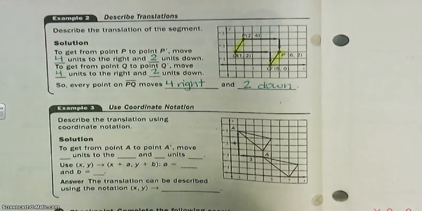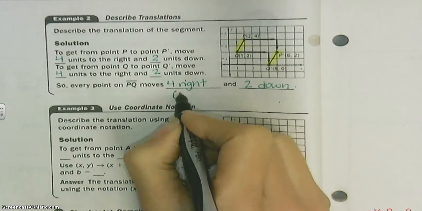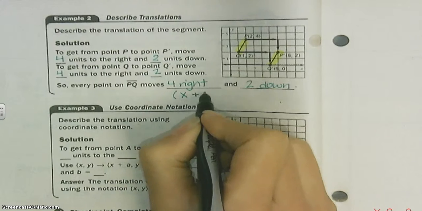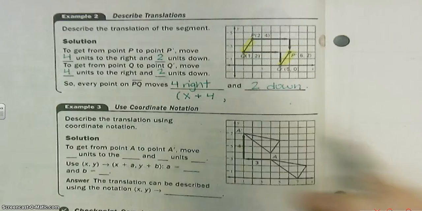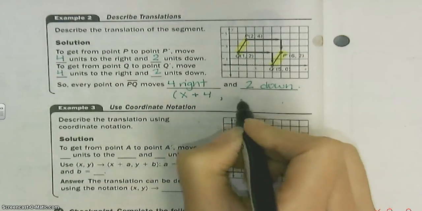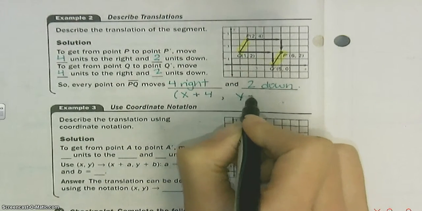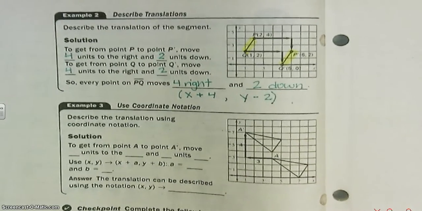Next, we're going to talk about coordinate notation. So how we would describe this in coordinate notation, this would be x plus 4, because we're going to the right, so we'd add 4 to x. And then we'd go down, up and down is always the y, so that would be y minus 2.